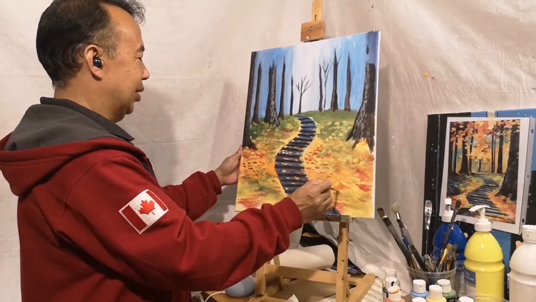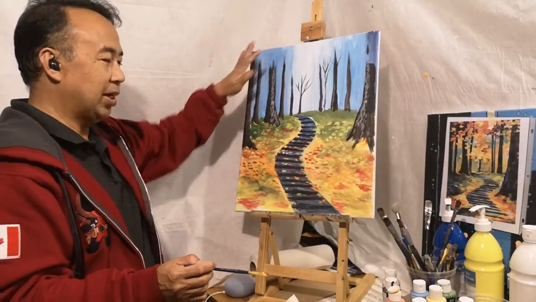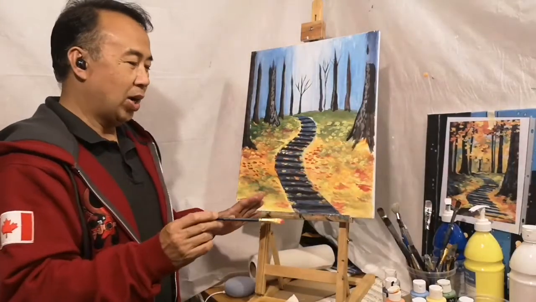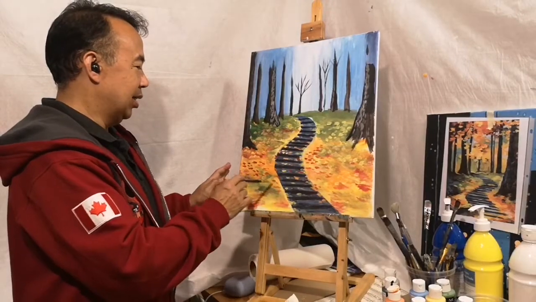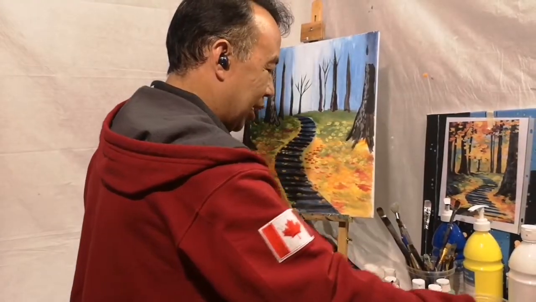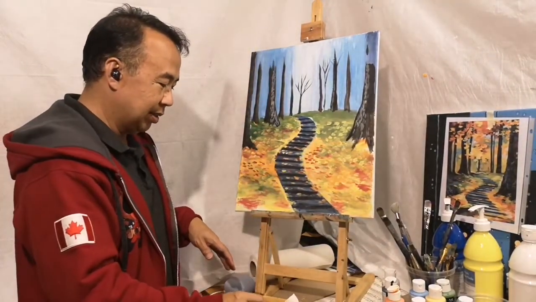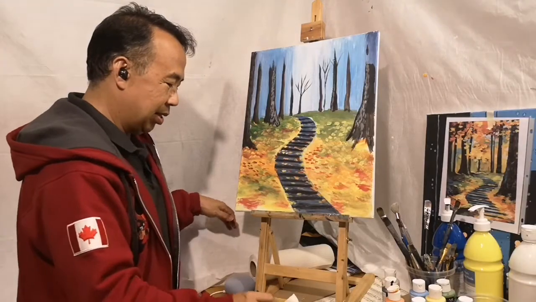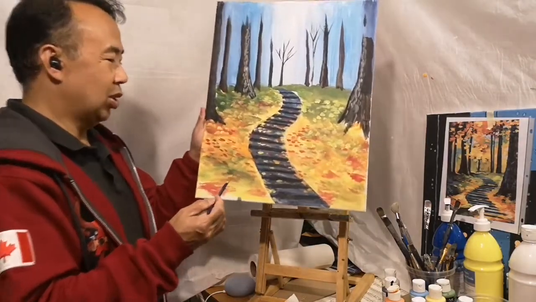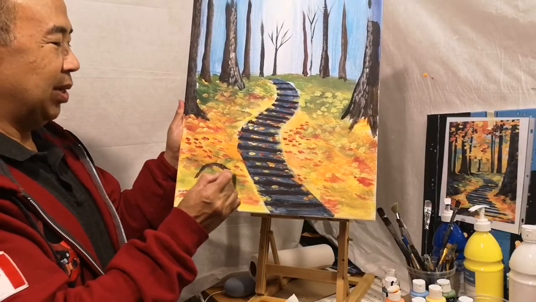Okay, so we're now ready to go to this part, but before anything else, we'd like to add another rock. Let's put a rock. I'll teach you how to do those rocks. All you have to do is paint it with black first. It's like a big boulder showing up from the ground. So just make your big rock there.